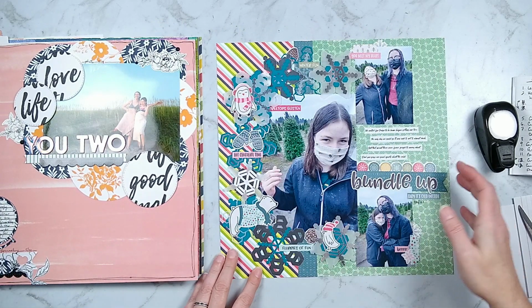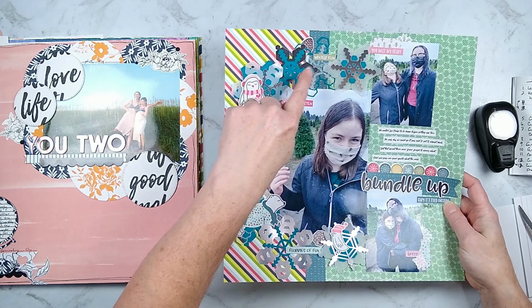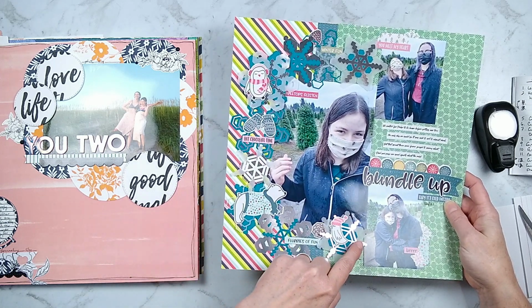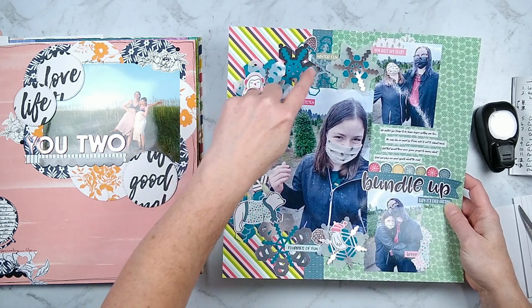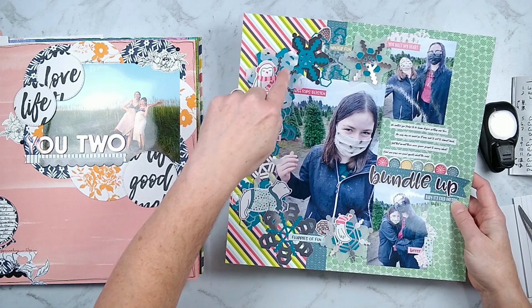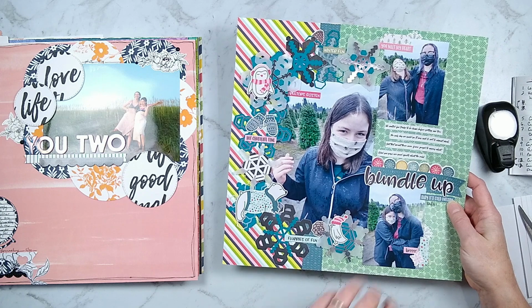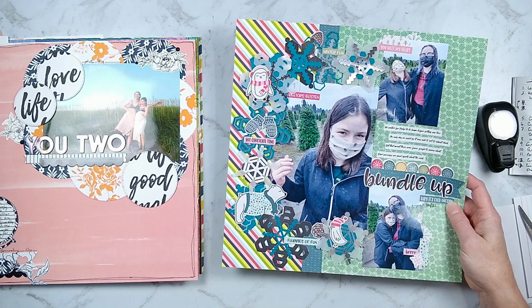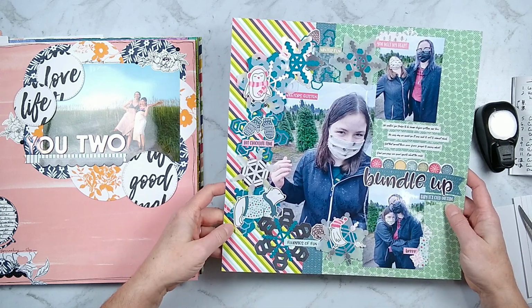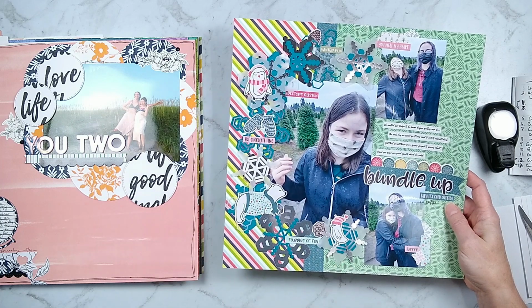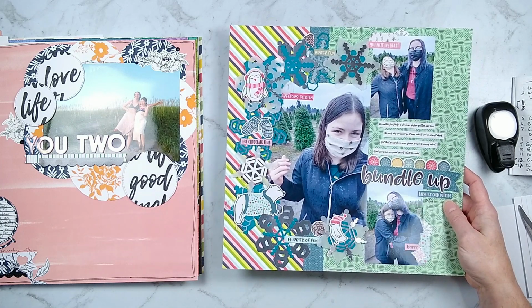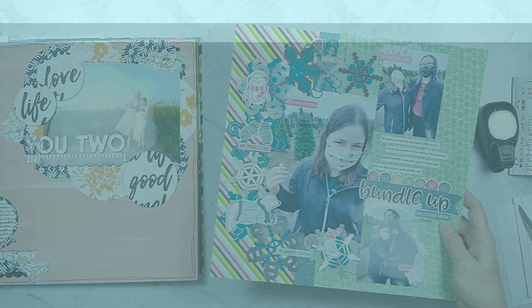And then for this one, this is just a partial outline of circles. So this circle was created entirely with embellishments. It only goes partway around the layout so that it leaves room for more photos, and it outlines the main photo. So this one looks less circular than some of the other designs.